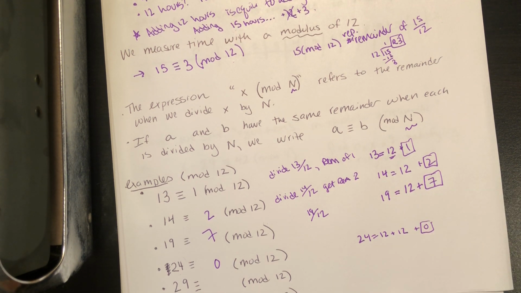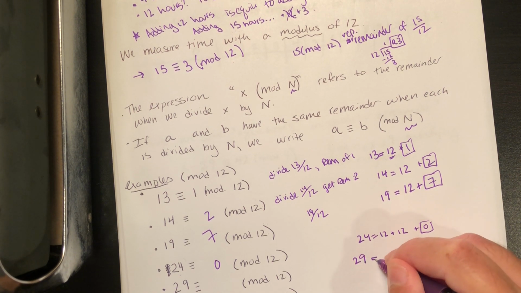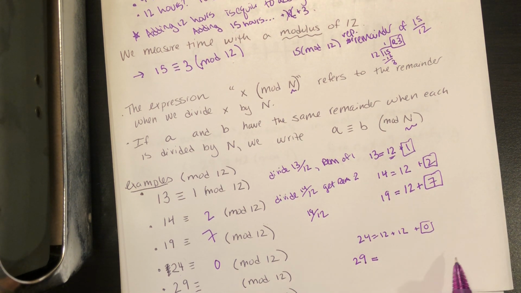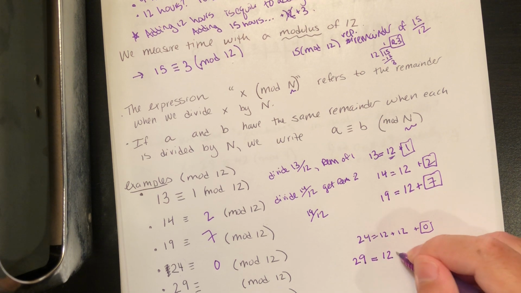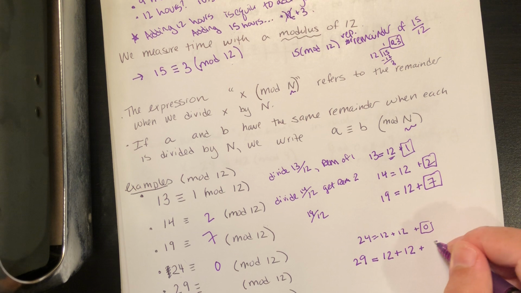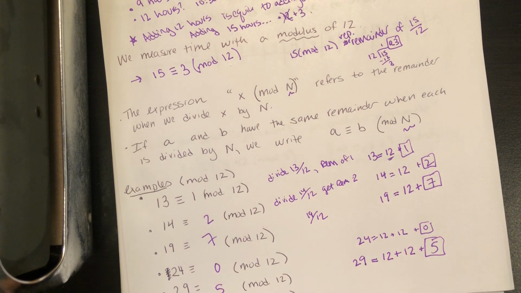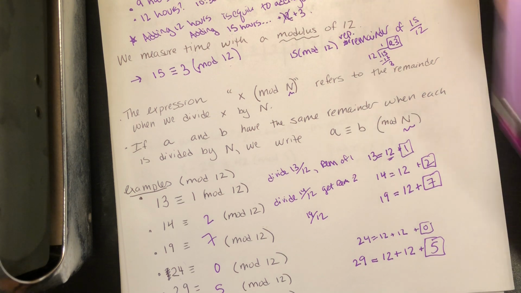All right, what about 29? Well, let's try to express 29 as a sum of 12s. We've got 12 plus another 12, that gets us up to 24. Then we would need 5 more to get us up to 29. So 29 is equivalent to 5 mod 12.